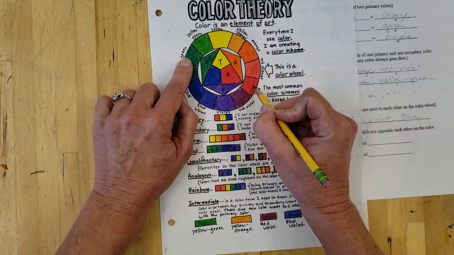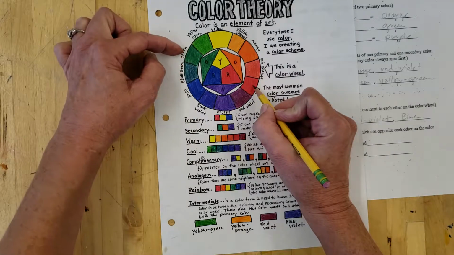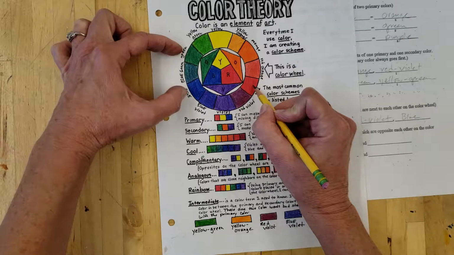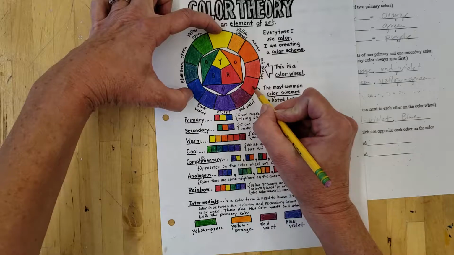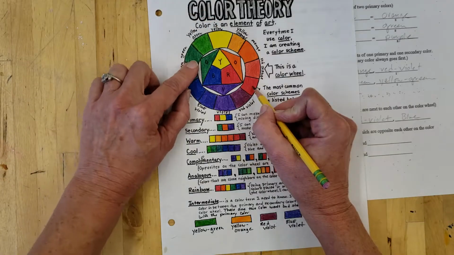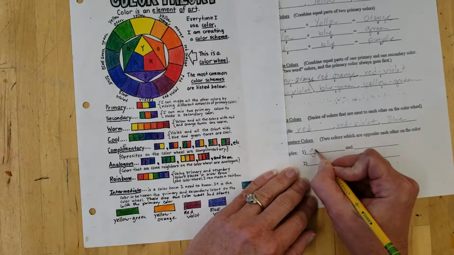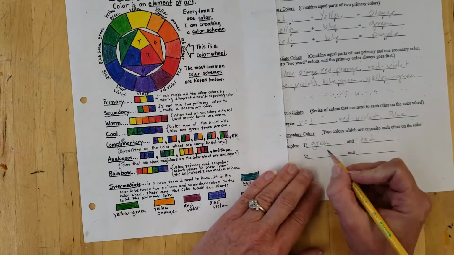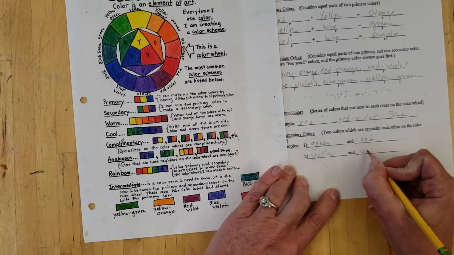If you have red and green, that's a complementary set. What two colors do you need to make green? That's right, blue and yellow. So now we have a complete set of the primaries. So I'm going to pick two that are opposite each other. Green and red and yellow and violet.